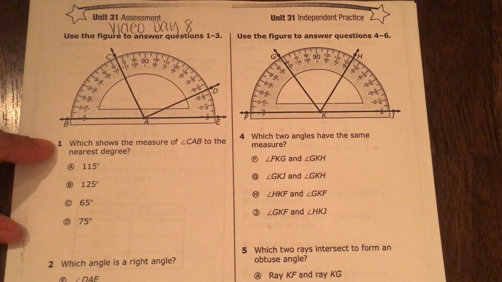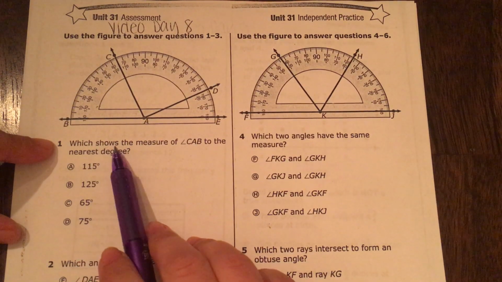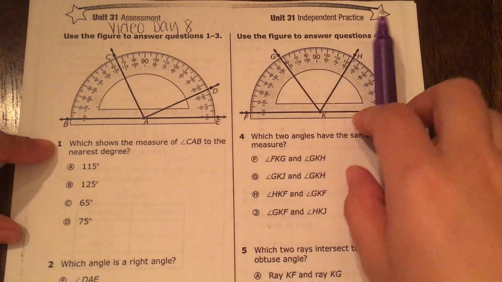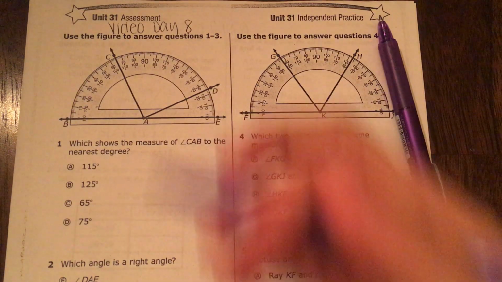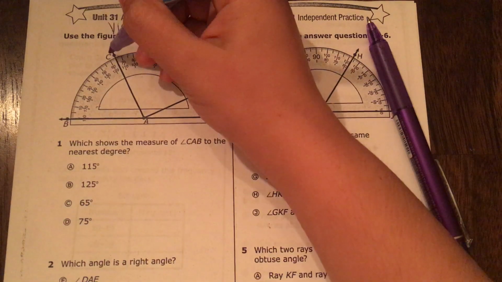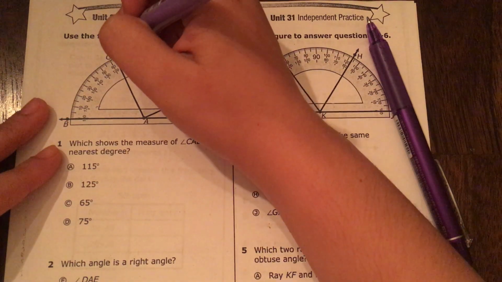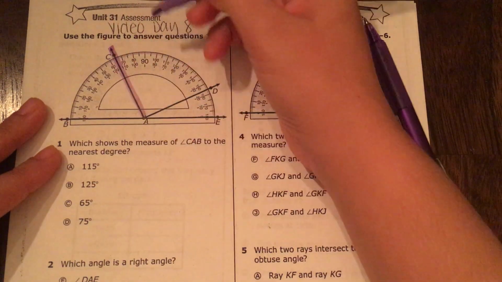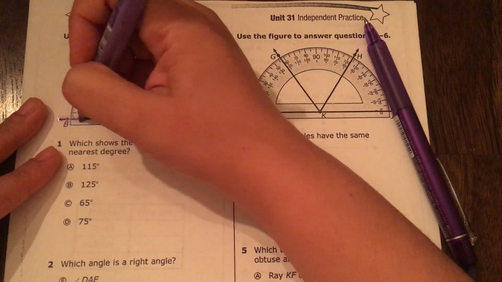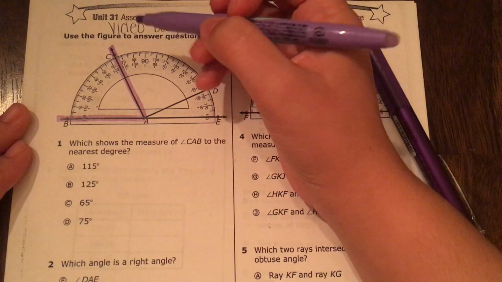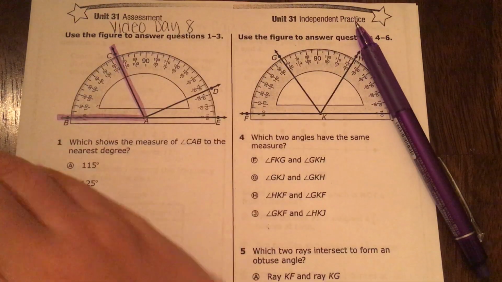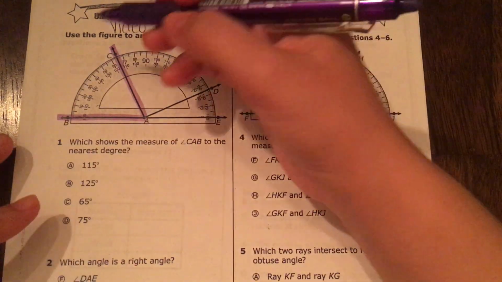Number one, which of the following shows the measure of, let's see, C, A, B, okay? So we're looking at that measure right there. So we are going to be counting.